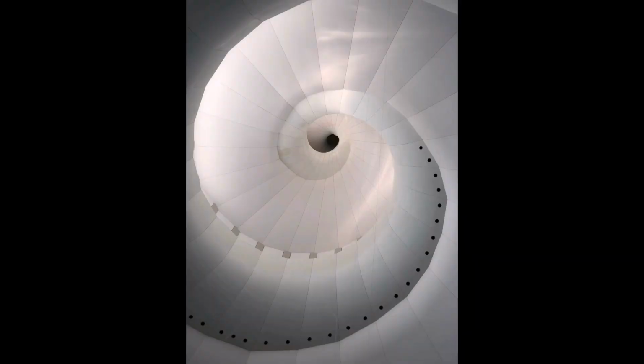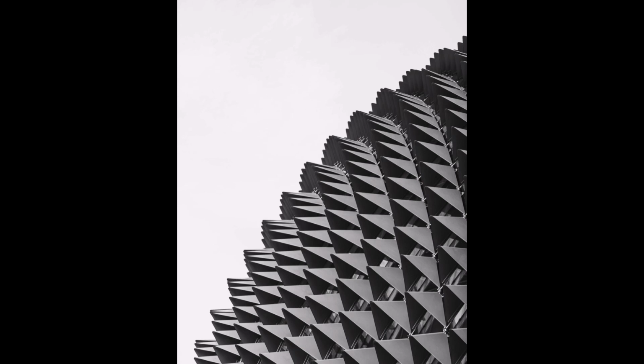Patterns, both natural and man-made, bring a sense of visual rhythm and harmony to photographs. Patterns appear whenever strong graphic elements, lines, colors, shapes, or forms repeat themselves.